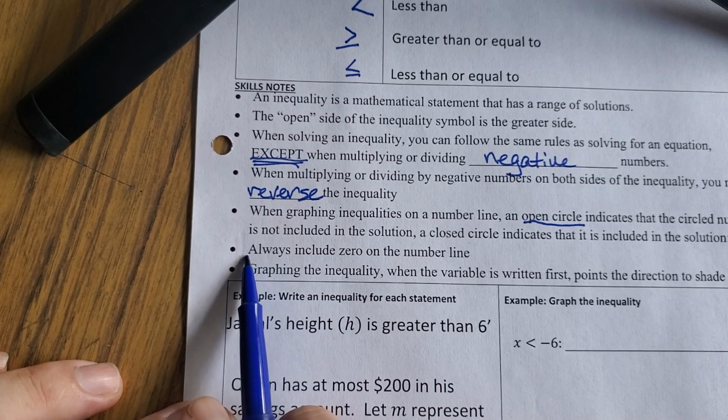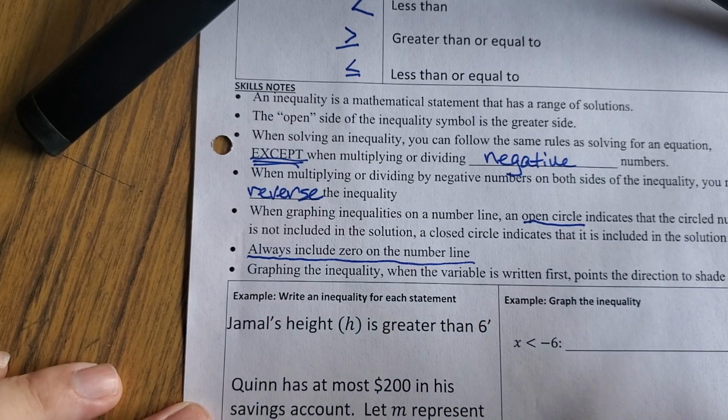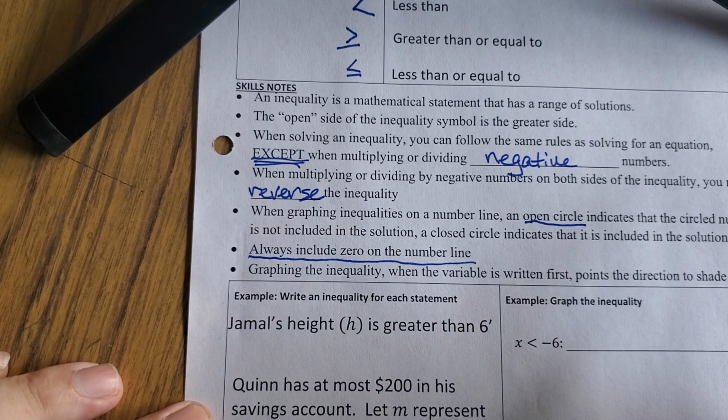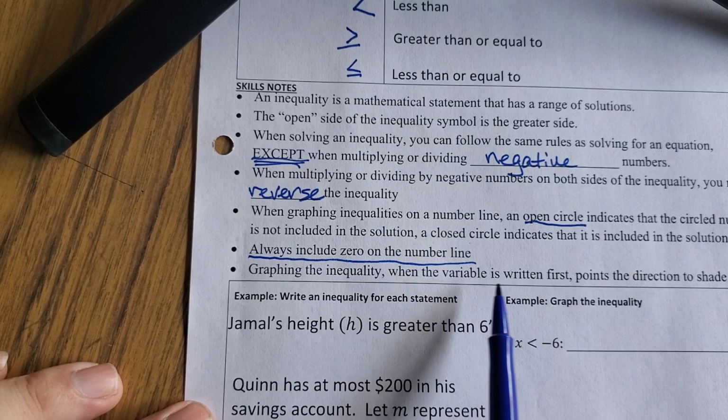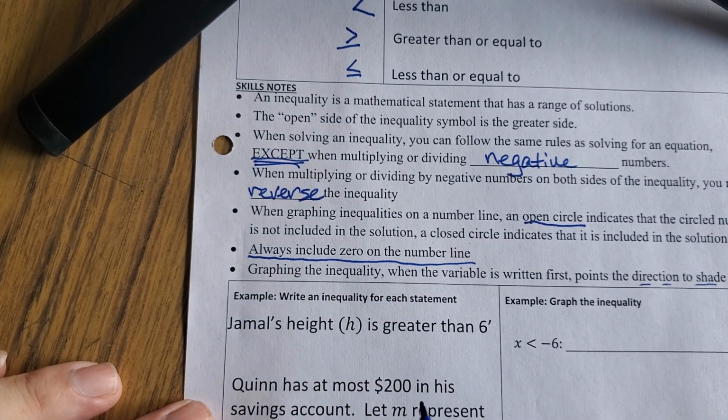When you are doing a number line, always include 0 on the number line. It is wrong if you do not. In graphing the inequality, when the variable is written first, that points to the direction to shade, and we'll get to that in a minute. Let's take a look.